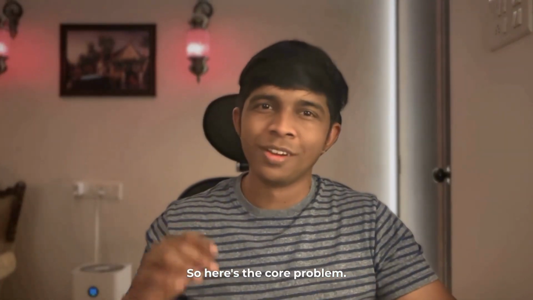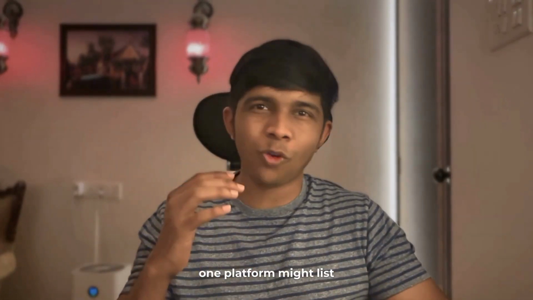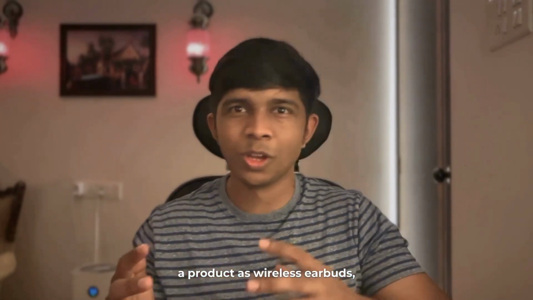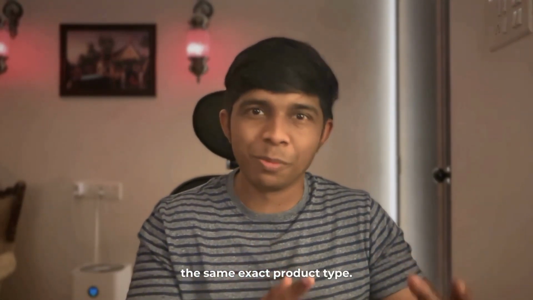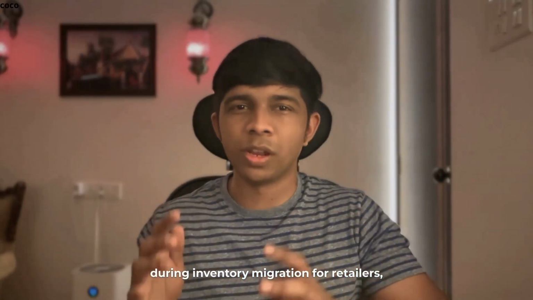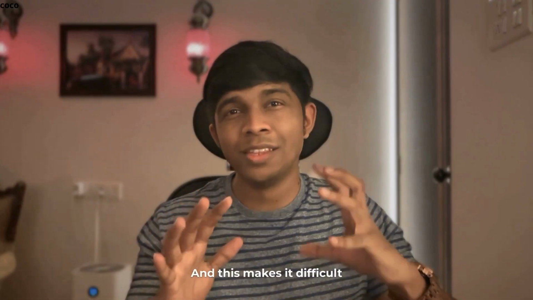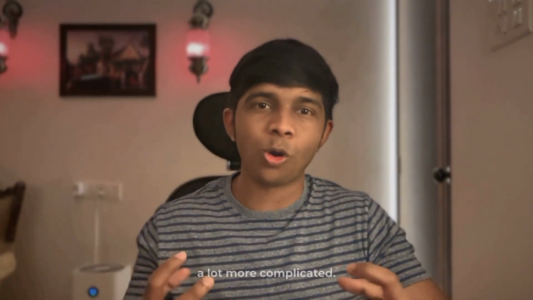So here's the core problem. E-com marketplaces have their own rules for categorizing products. For instance, one platform might list a product as wireless earbuds, while another platform calls the same product Bluetooth headphones, even though they refer to the same exact product type. These differing taxonomies create conflicts during inventory migration for retailers. And the result is inconsistent product classification across platforms. And this makes it difficult to group similar products together, which just makes cataloging the inventory a lot more complicated.